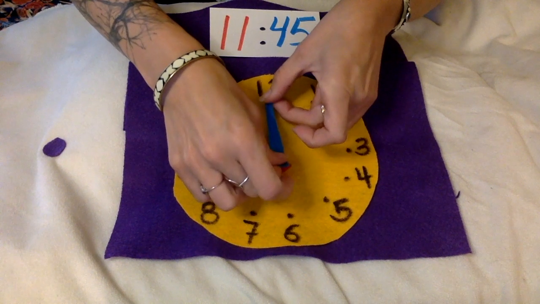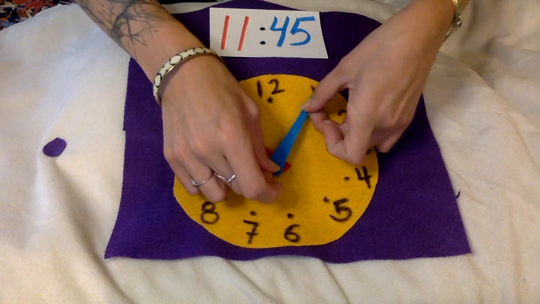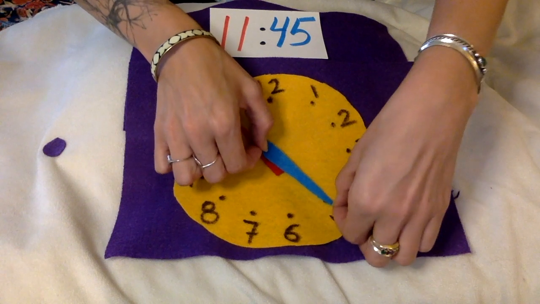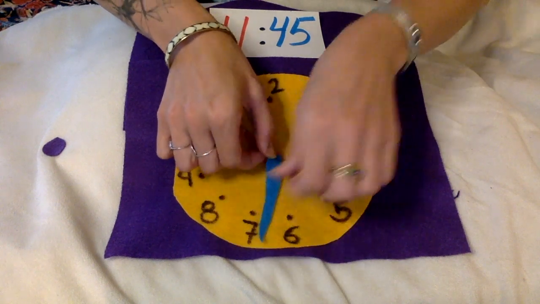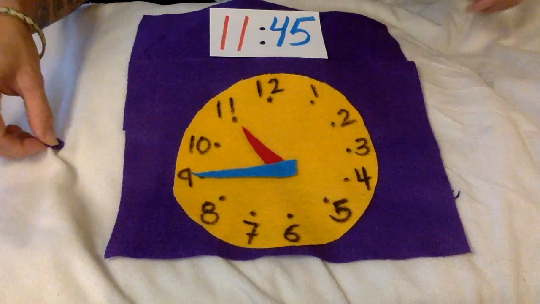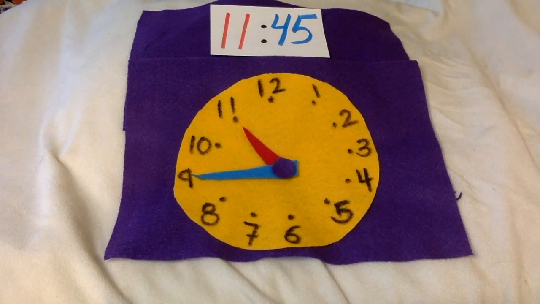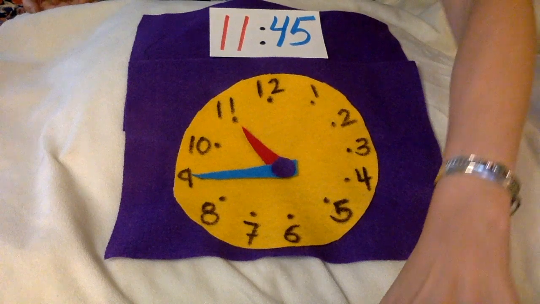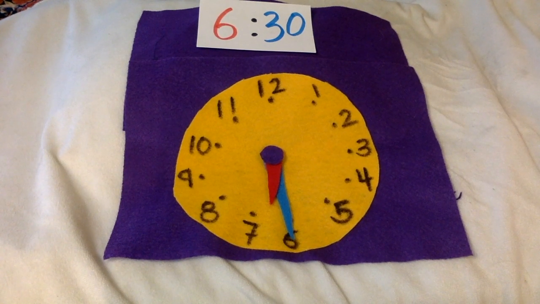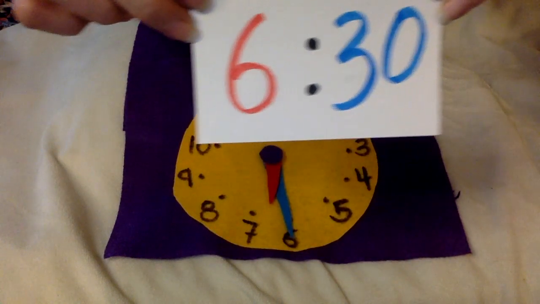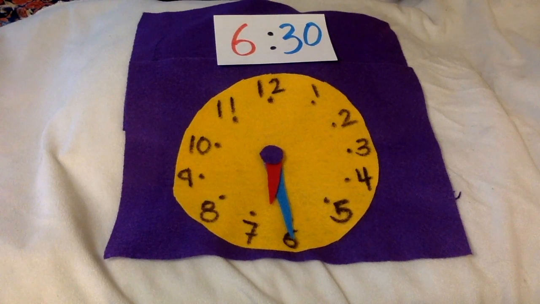45. 5. This is 0. 5, 10, 15, 20, 25, 30, 35, 40, 45. 11:45. Our clock now says 11:45. They match. Do our clocks match? Does our analog match our digital? Does it say 6:30? Let's see.